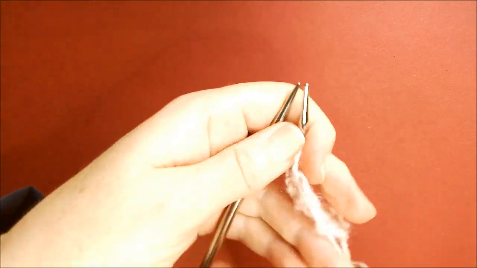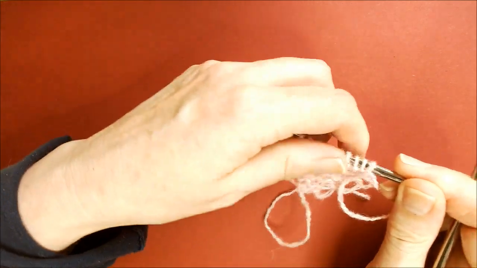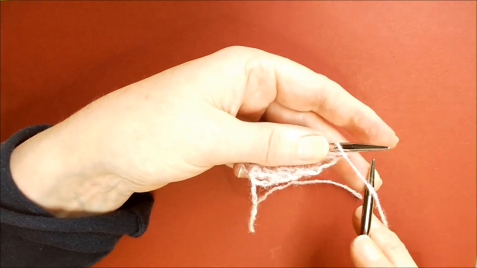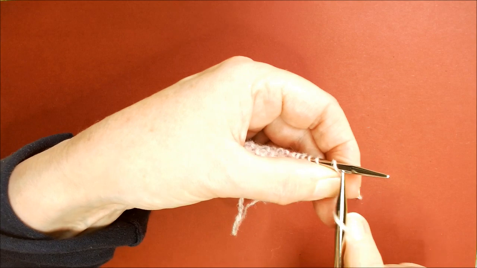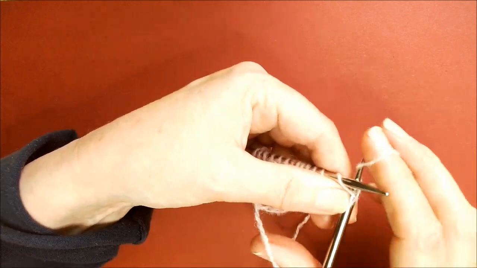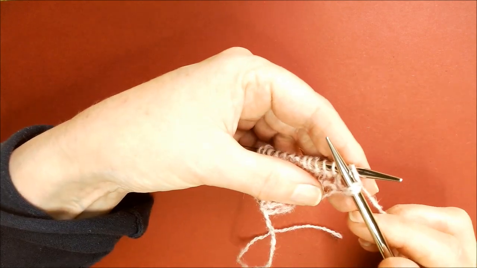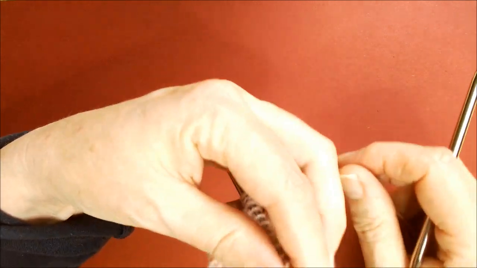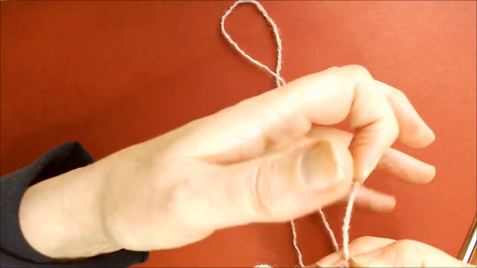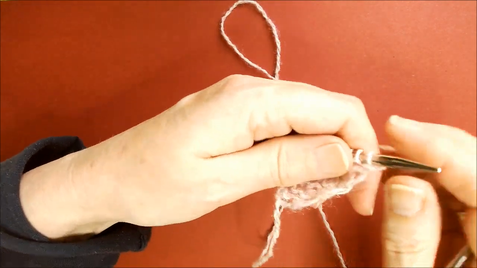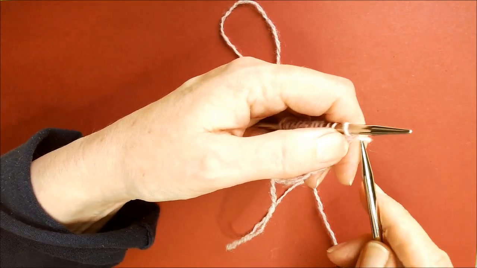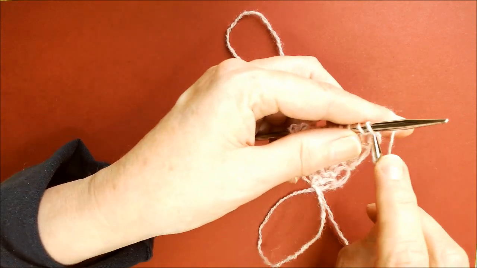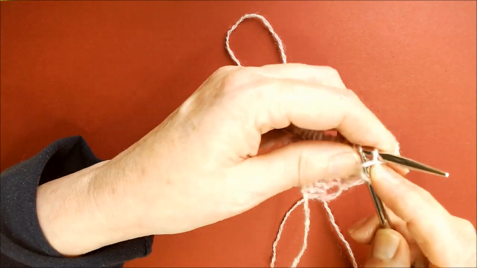So just to recap, to make the yarn over at the beginning of the row, all you've got to do is to bring your needle under the working yarn and to go ahead and knit into the first stitch. Okay, so if you are a picker rather than a thrower, you're actually going to do the same thing. You're going to bring your needle under the working yarn, then go ahead into the stitch and knit the first stitch.